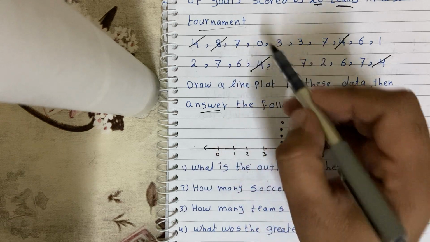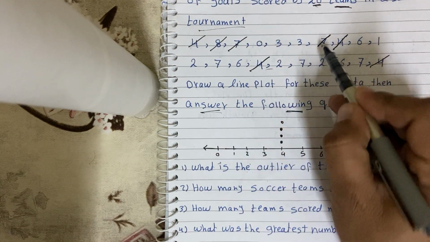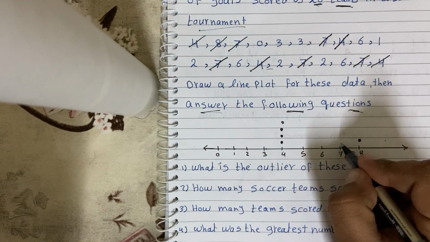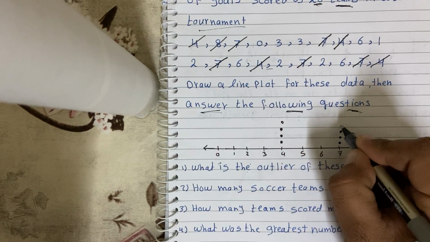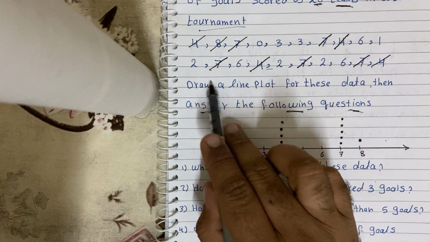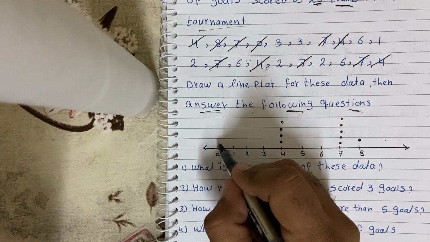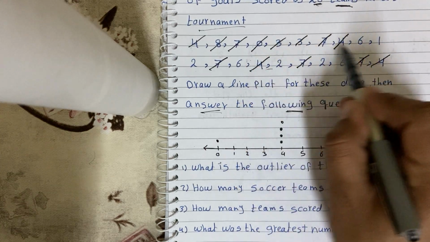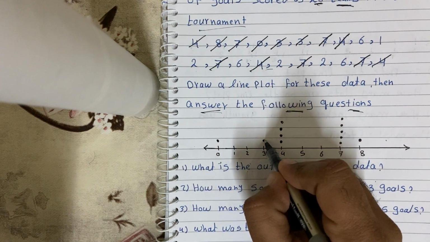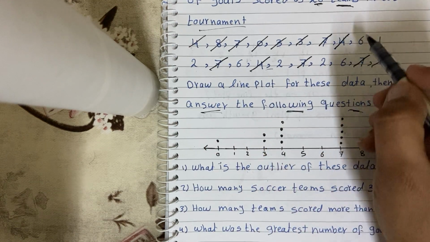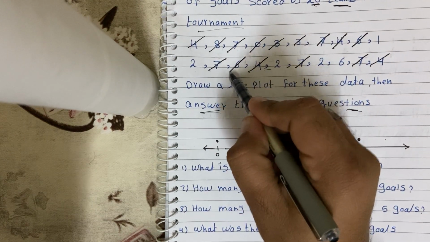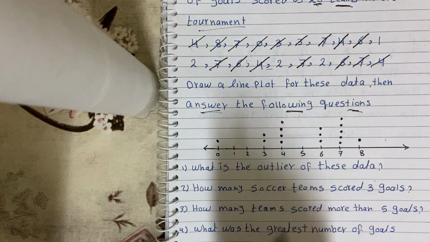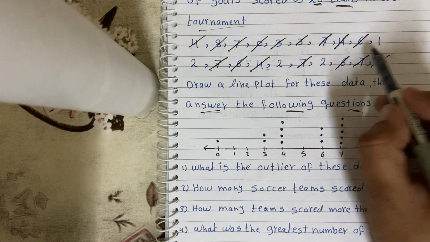How many 7s do we have? 1, 2, 3, 4, 5. How many zeros do we have? Just only 1 zero. How many 3s do we have? 1, 2, nothing else, just 2 threes. How many 6s do we have? 1, 2, 3. How many 1s do we have? Only 1.